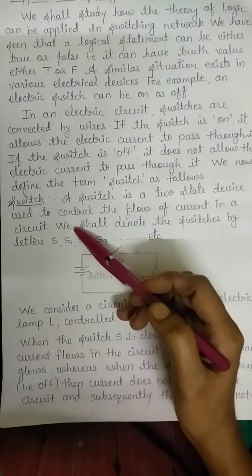We consider a circuit containing an electric lamp L controlled by a switch S. When the switch S is closed, that is on, then the current flows in this device or circuit and hence the lamp glows. Whereas when the switch S is open, means off, then the current does not flow in the circuit and subsequently the lamp does not glow.